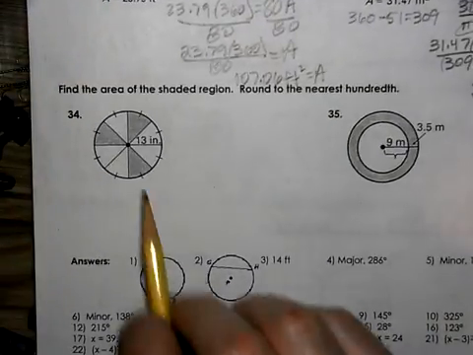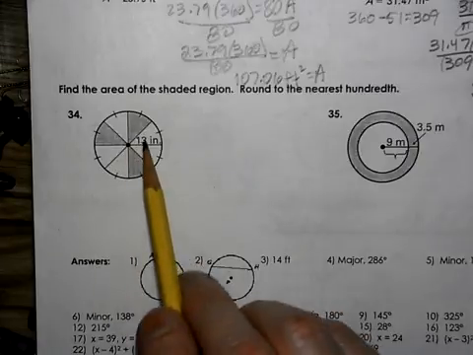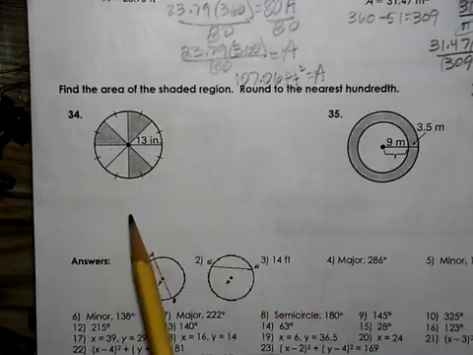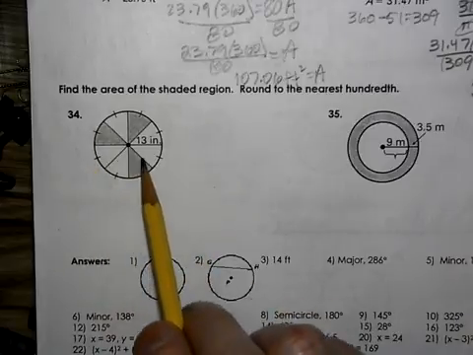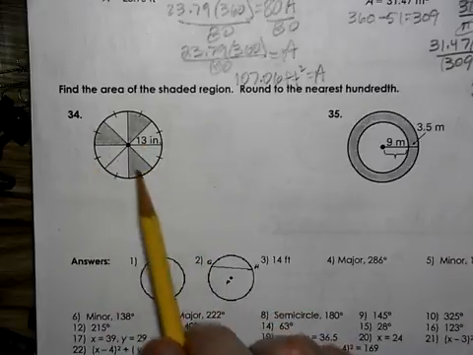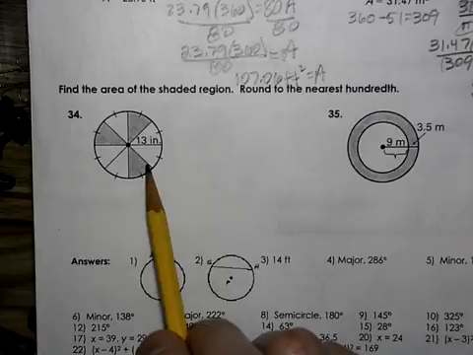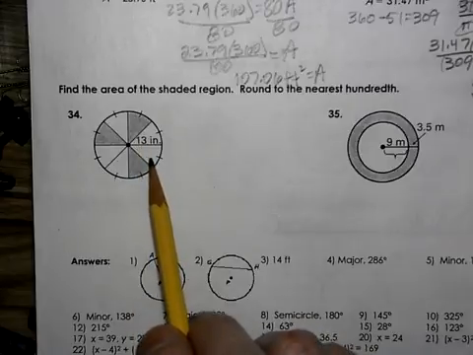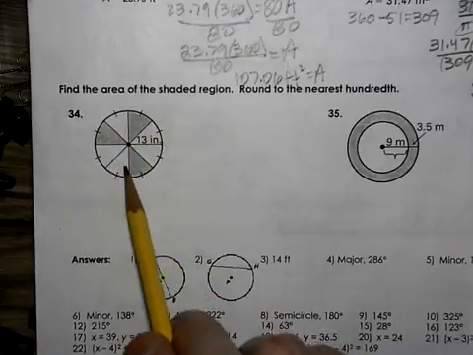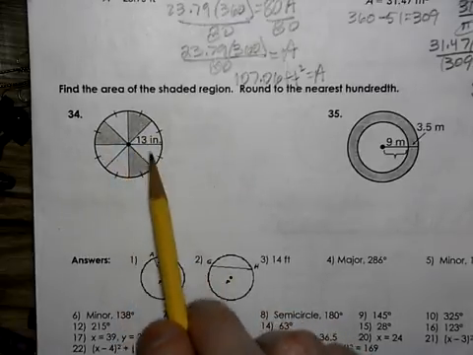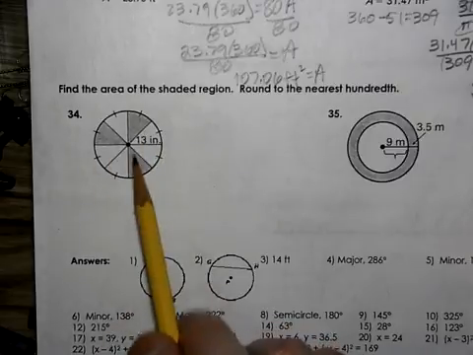Okay, last two questions. This circle is broken up into 8 equal pieces. So we're going to take the total area because we're looking for the area of these shaded regions. So we need to figure out what is the area of one shaded region, and then we're going to multiply that by 3. All 8 sectors here would have the same area.